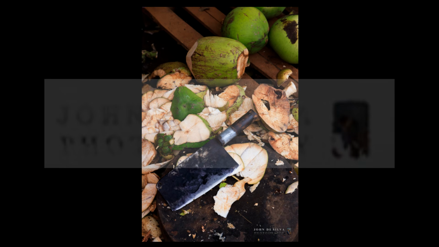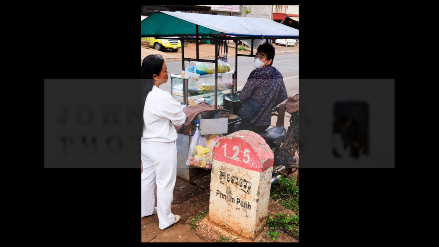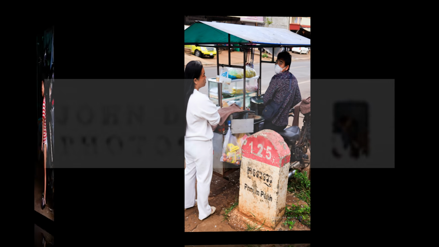Another image from the market, just chopped coconut, the cleaver laying there with the bits, I just thought was excellent and told a story about the local market. And the next image, a man at his store, his little roadside store, a lady customer getting something, and the Phnom Penh mile marker there, or kilometer marker. I thought it was really interesting and had a bunch of information in there. Of course, he's wearing a mask and looking over his shoulder, engaging me, which I thought was perfect timing.